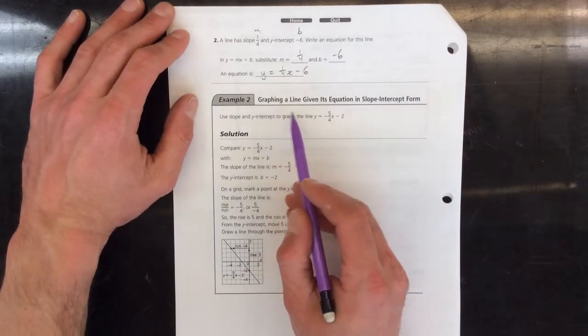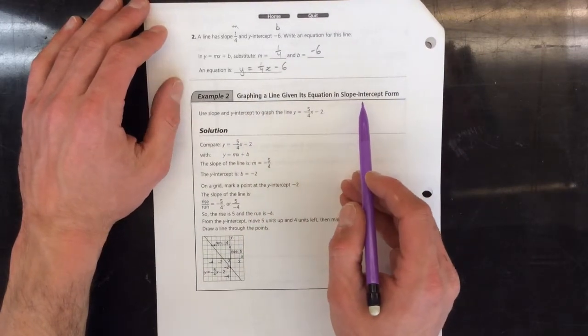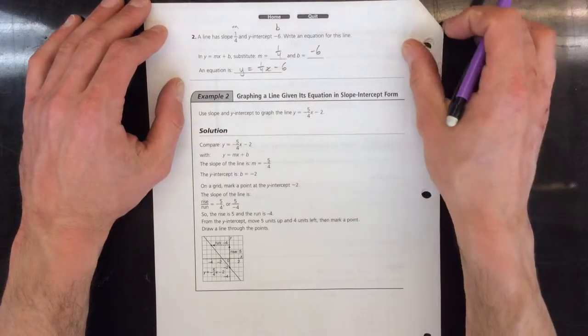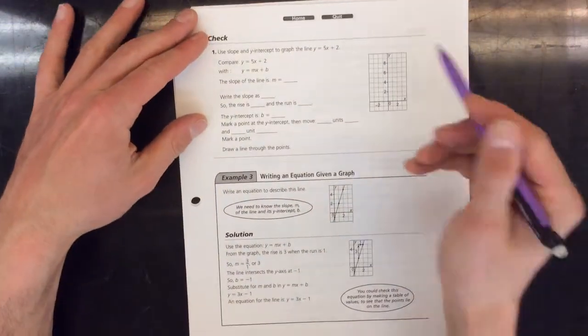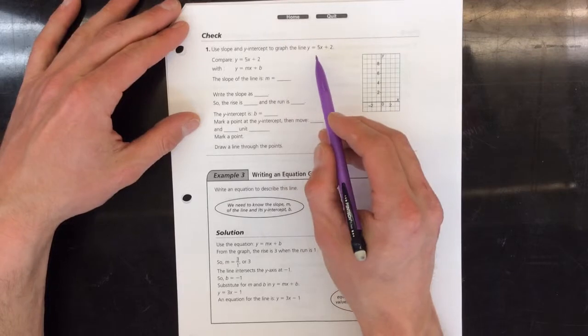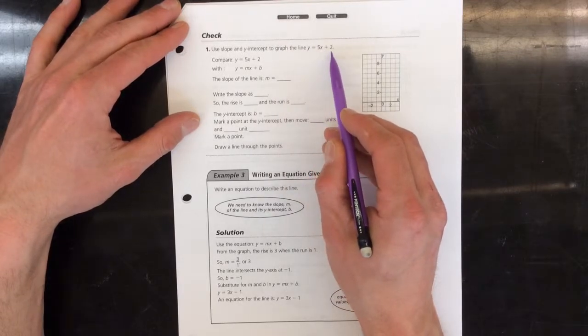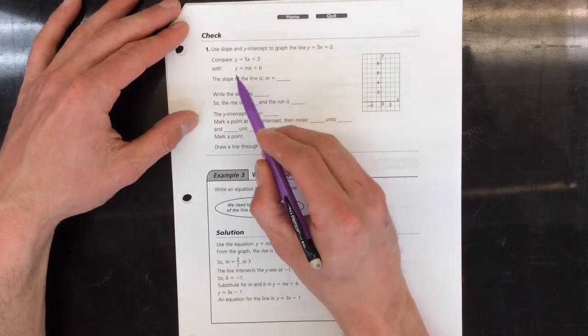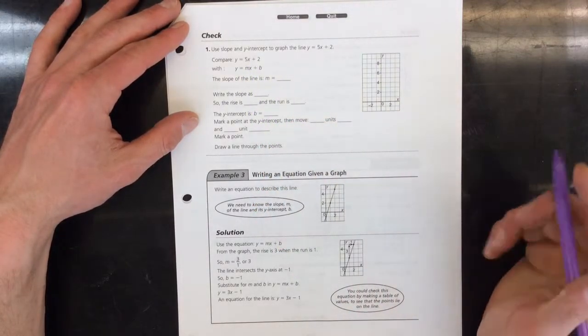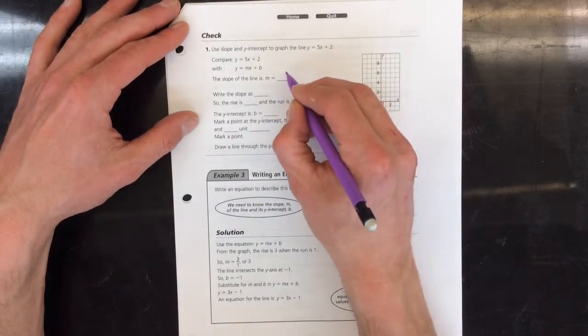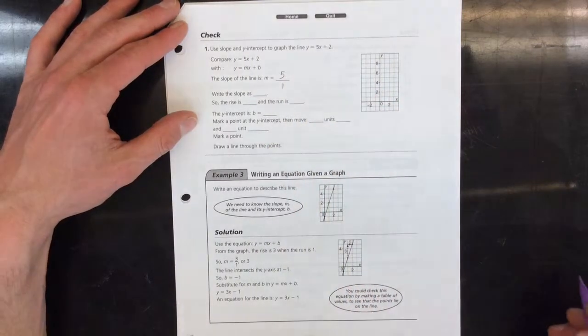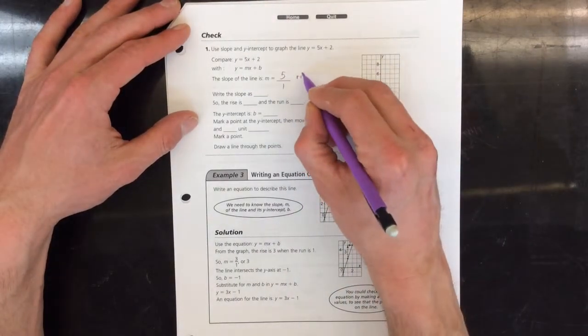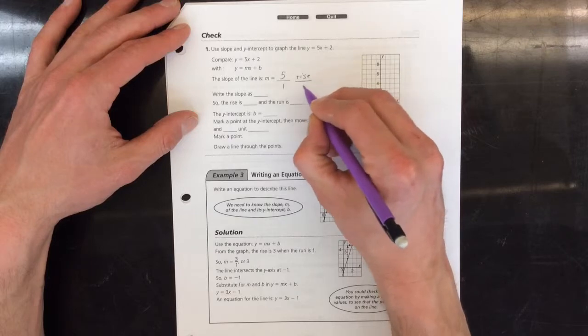Example 2, we want to graph a line given its equation in slope-intercept form. So using the slope and y-intercept to graph the line y equals 5x plus 2. So here, if we compare y equals 5x plus 2 with y equals mx plus b, we know that the slope is 5, and I like to think of this as 5 over 1, because this is the rise, and this is the run.